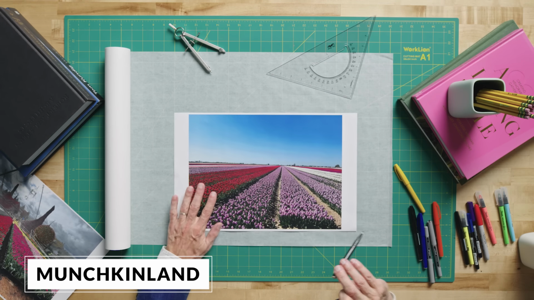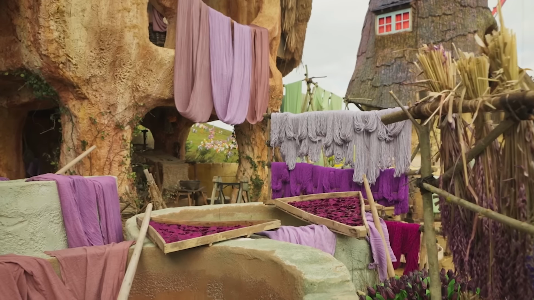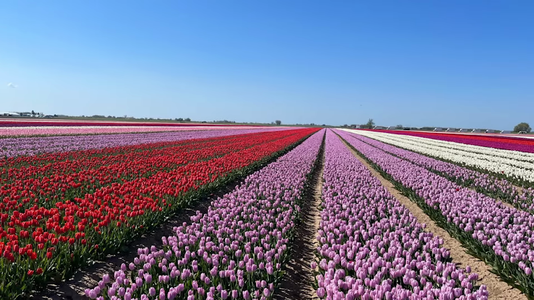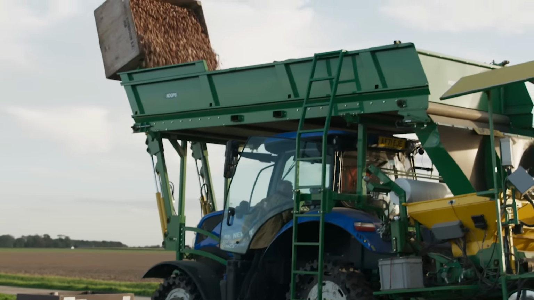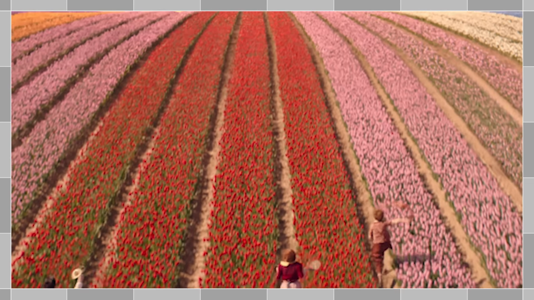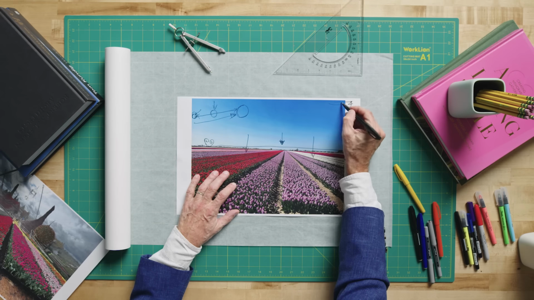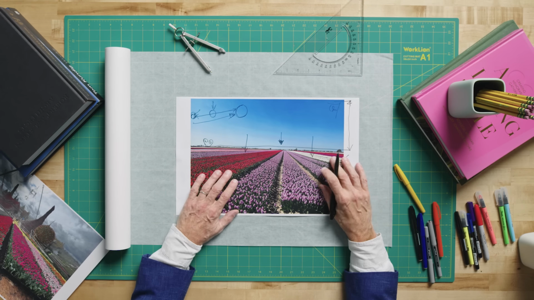Let's talk about Munchkinland. The first thing for me is, okay, who are they? How can that influence the design? If they're farmers, what do they farm? And I proposed that we grow 9 million tulips in eastern England. And when you see a person run through them across a diagonal and you've got a camera up here, it's all real, it's all in camera.